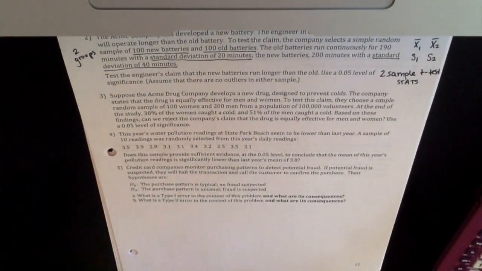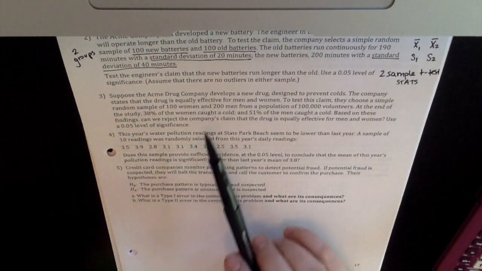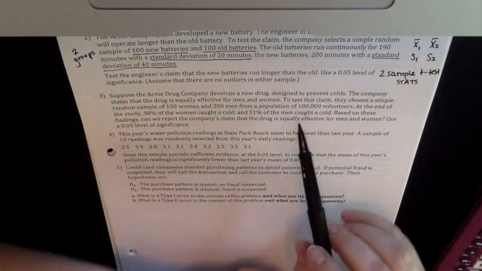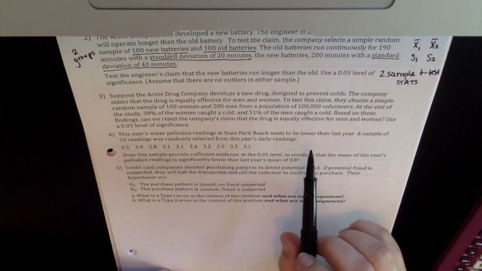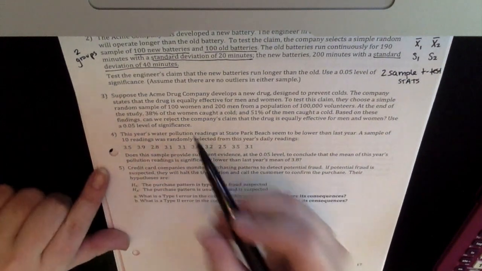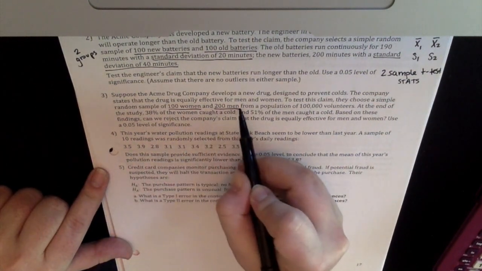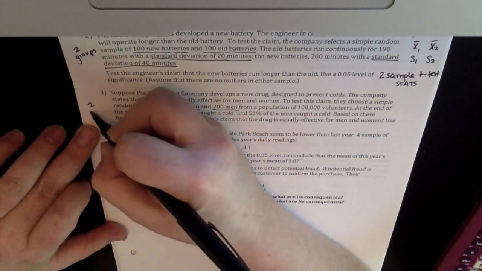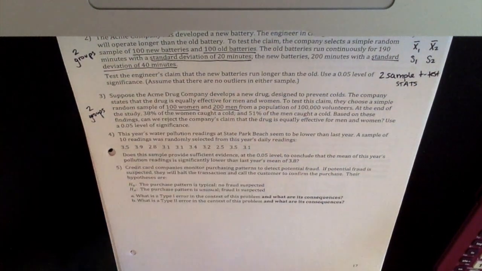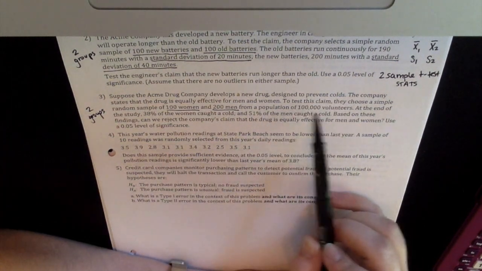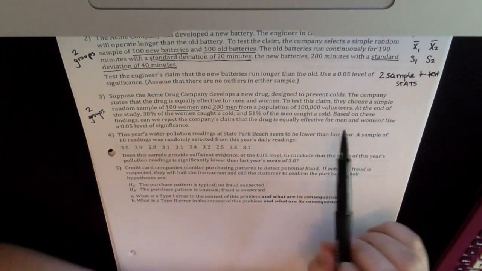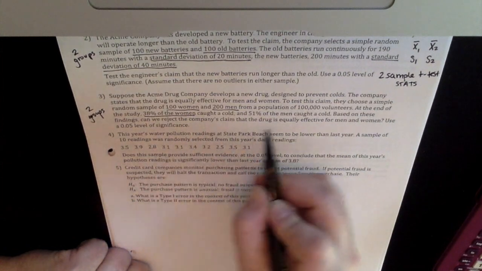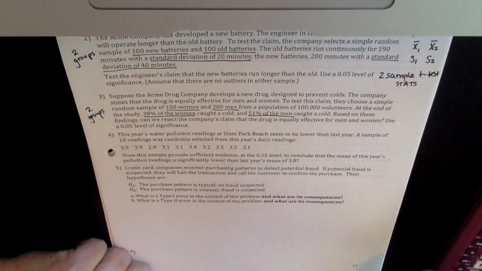Example 3. So this one says, oh, Acme makes everything. This is now the Acme Drug Company developing a new drug, and it's designed to prevent colds. They say it's equally effective for men and women. To test the claim, they choose a simple random sample of 100 women and 200 men. Okay, again, we've got 2 groups. Now we're looking to determine whether we have means or proportions given. And good, they give us our population size to make sure that we understand that our conditions are met. At the end of the study, 38% of the women and 51% of the men caught a cold.